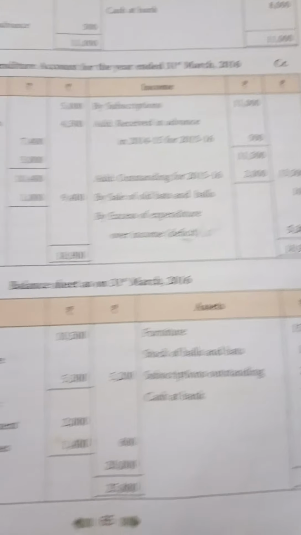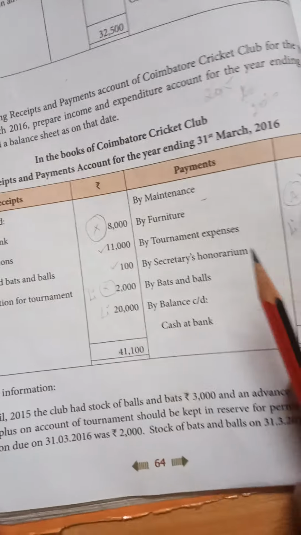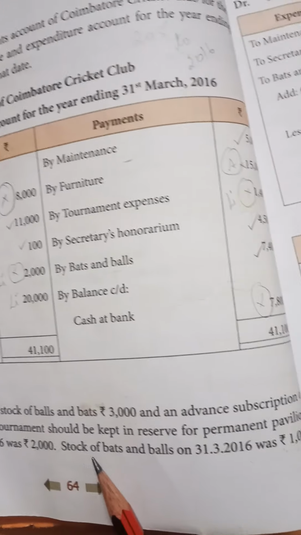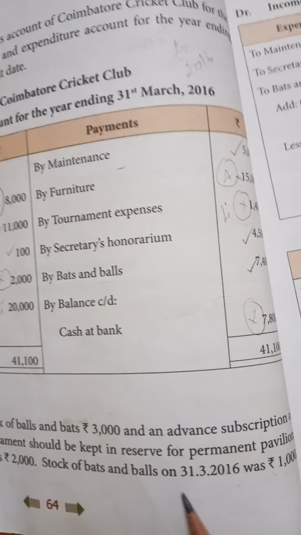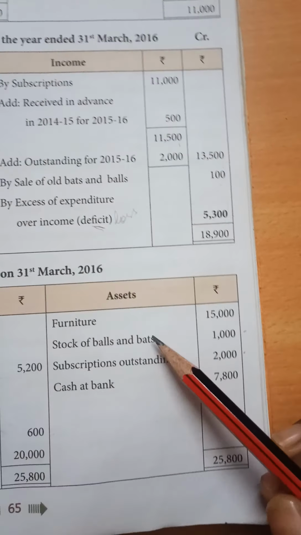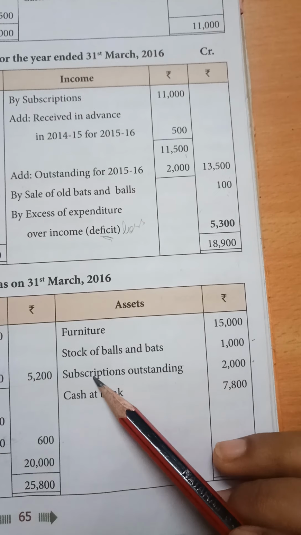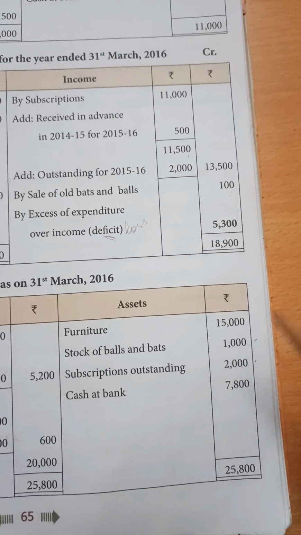This is your closing stock of cash, so these two accounts should be taken to the asset side, that is furniture and cash at bank. Also in the additional information we have closing stock of bats and balls, rupees 1,000, also outstanding of rupees 2,000. These two should be taken to the asset side now. So stock of balls and bats rupees 1,000, subscription outstanding rupees 2,000.